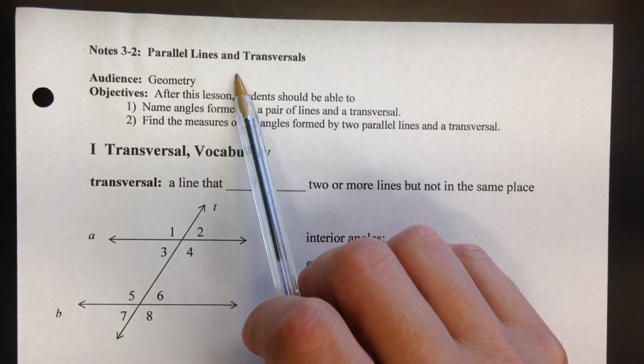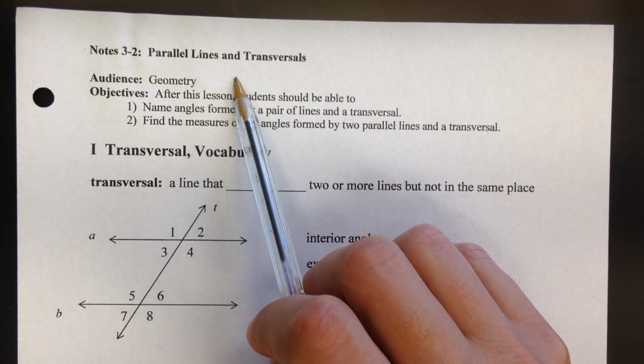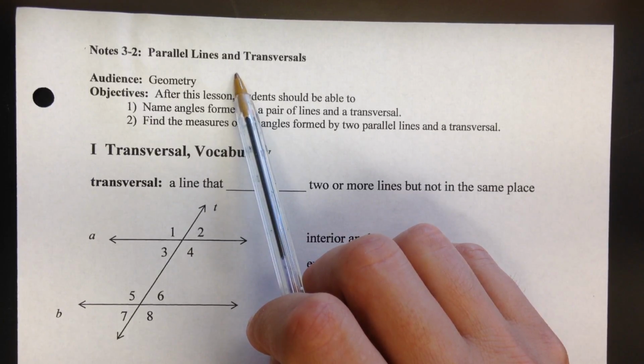Before we start, let me give you your joke. What do you call an alligator in a vest? And the answer is an investigator.